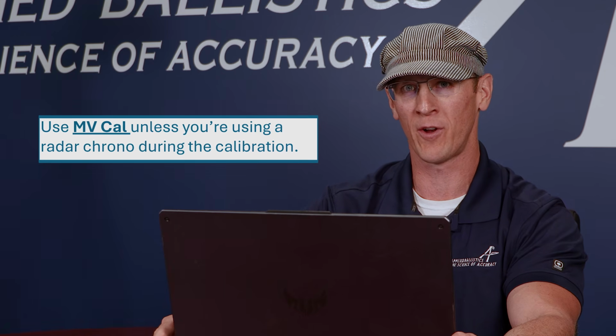If you have a radar chronograph measuring muzzle velocity while you're shooting long range, that sort of takes that variable out of the equation, and any error that you would have is likely in your drag model at that point. So that would be the purpose of the CDF calibration. Okay, so that's kind of how you know which one you want to do.